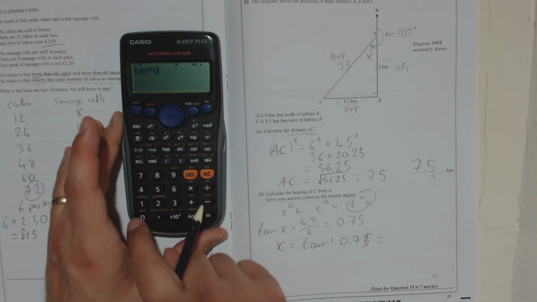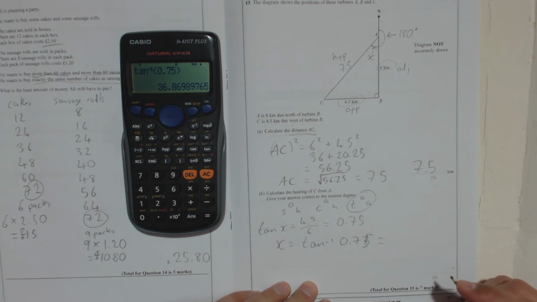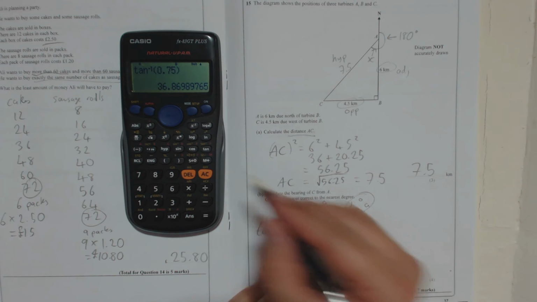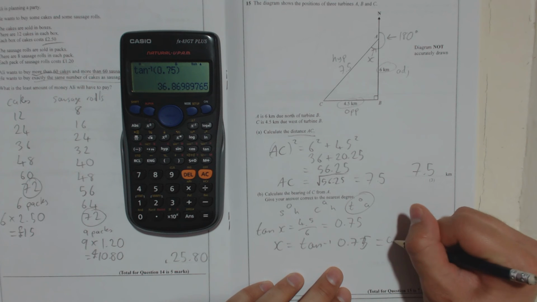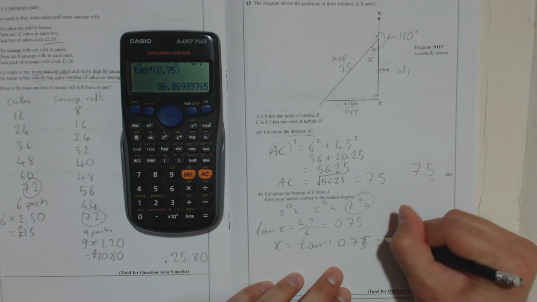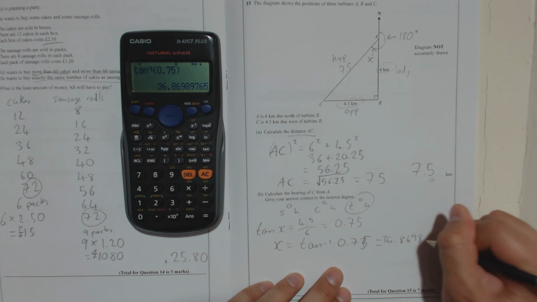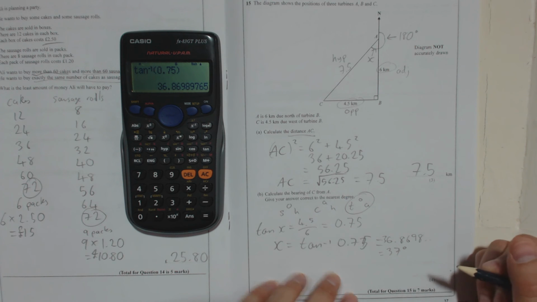So tan to the -1 of 0.75 is equal to 36.869. It says to the nearest degree, so I'm going to round that, 36.869, and so on, which is nearest degree 37 degrees.